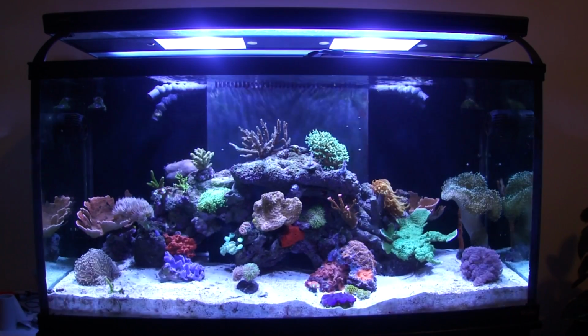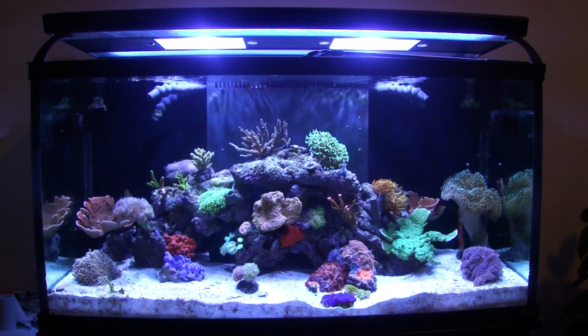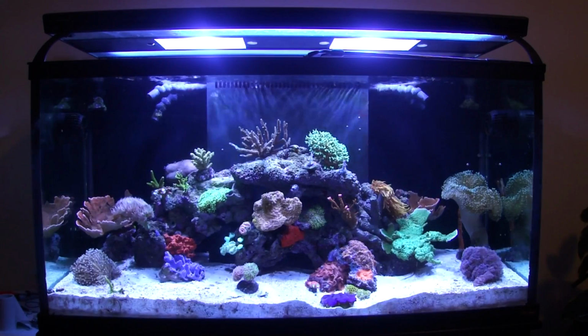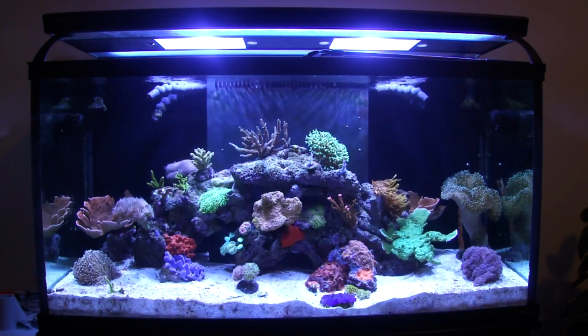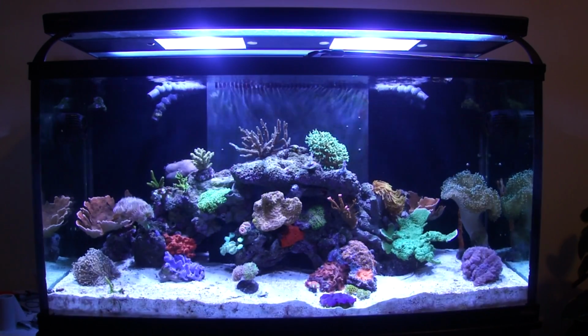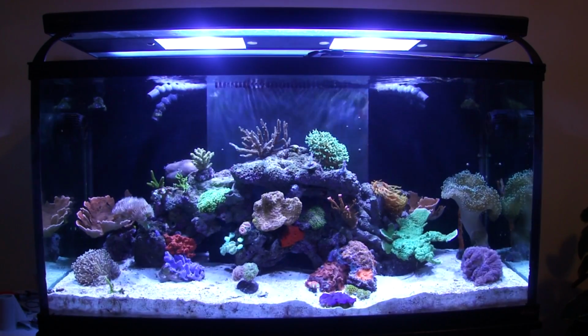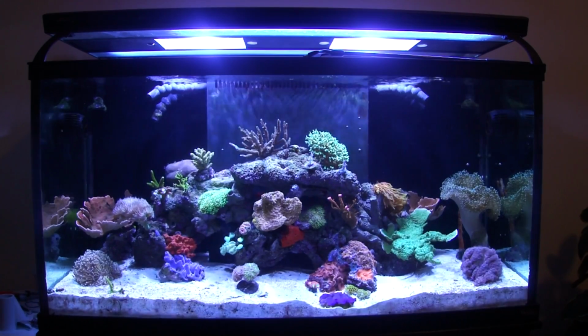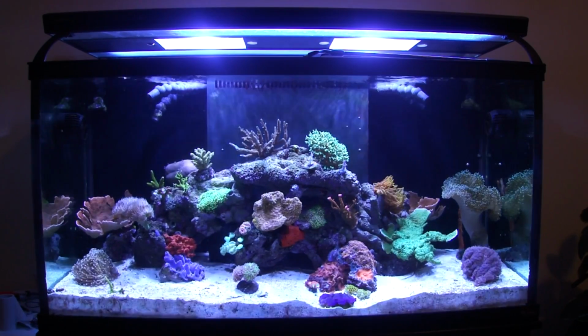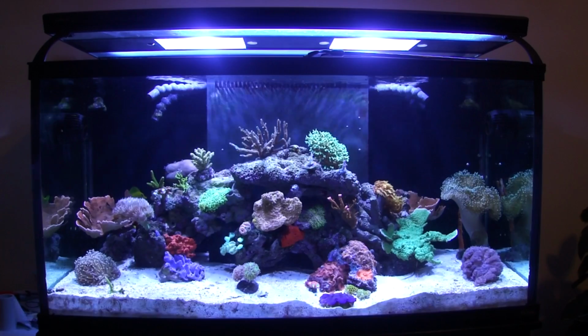It's basically rock that was taken from the ocean to the distributor to you. This is the best rock to use. No ifs, ands, or buts here, guys. It's the best rock. It's rock that's been sitting in the ocean for years and is just completely populated with the very life that you want to seed your deep sand bed with.